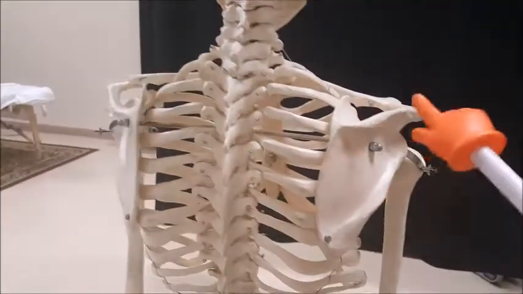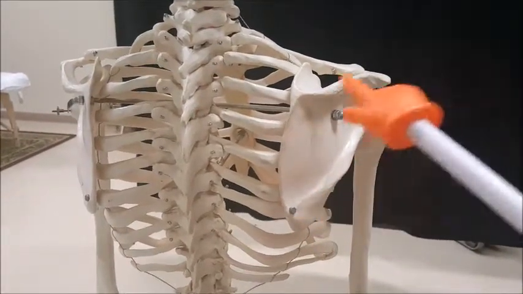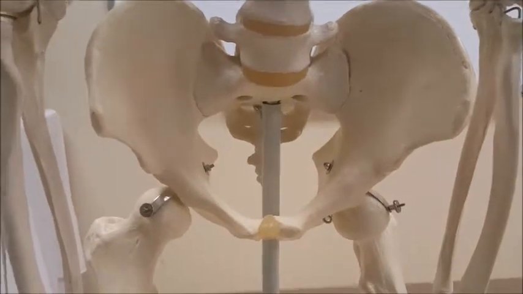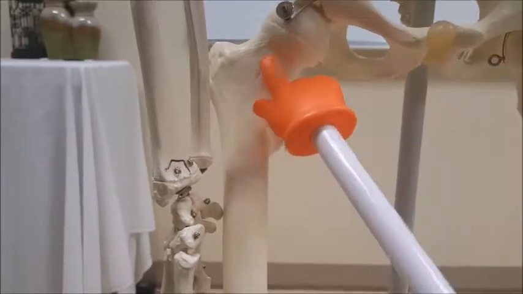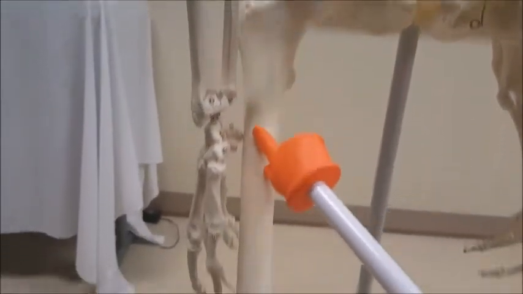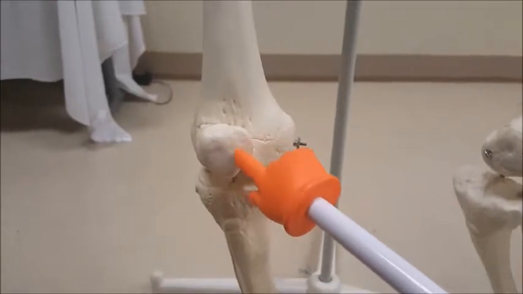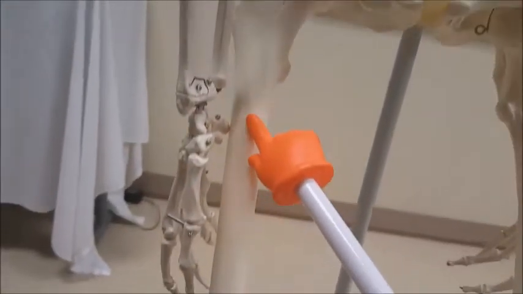Here we have the scapula. Here we're looking at the pelvis. Next, we have the longest bone in the body. This is the femur. Femur, patella, femur.